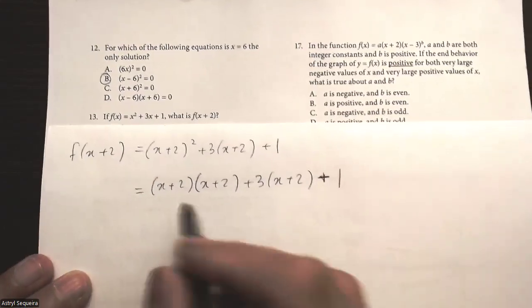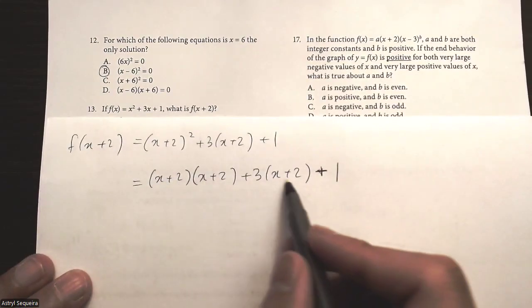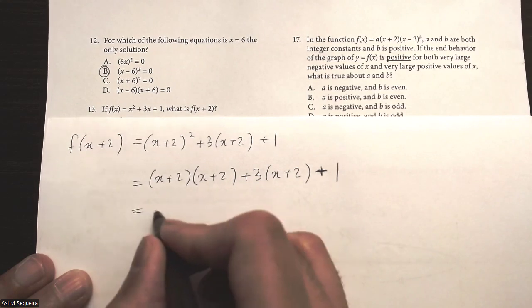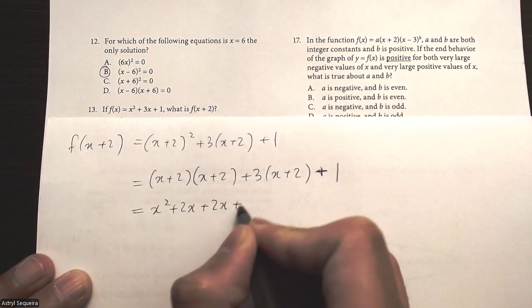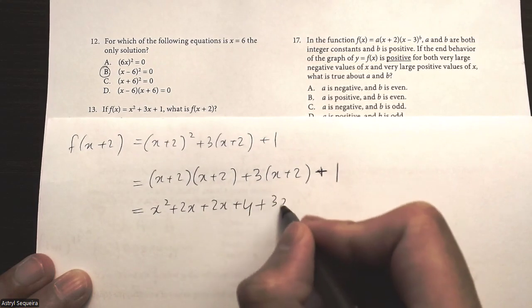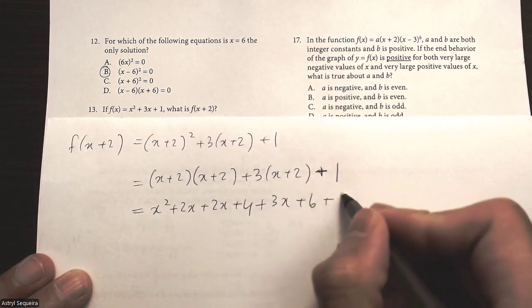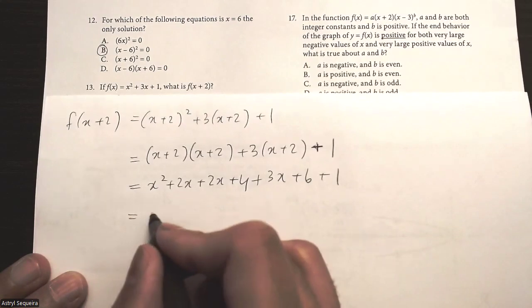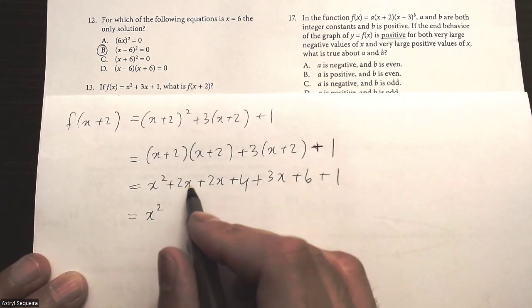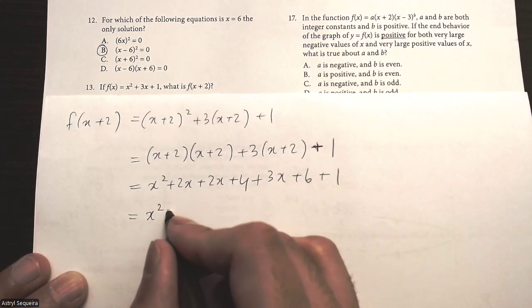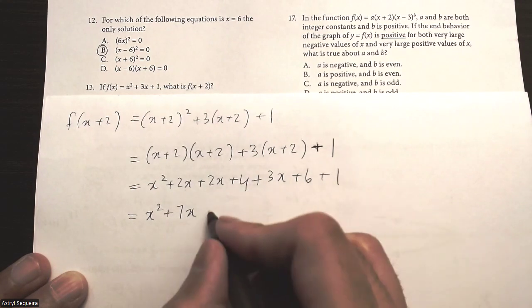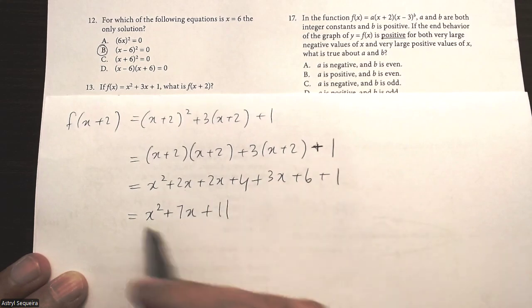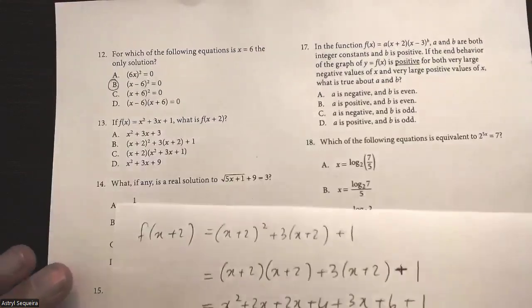So exponents first, then multiplication next. So I'll expand these two brackets and this one over here. This is with my FOIL. This is just simple expansion. And last, I will combine like terms. x squared, 2x plus 2x plus 3x is 7x. 4 plus 6 plus 1 is 11. So that's my final solution for this one.